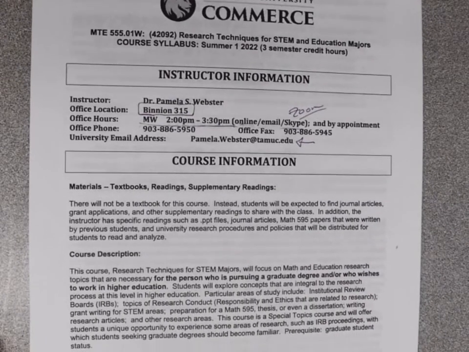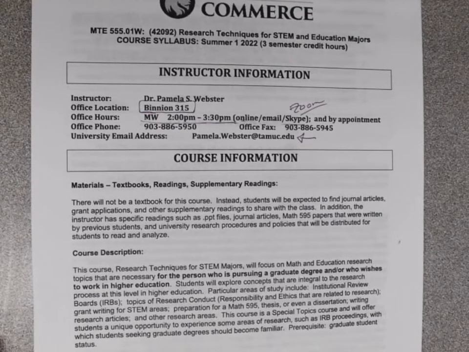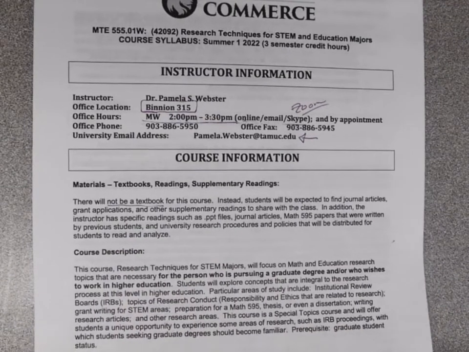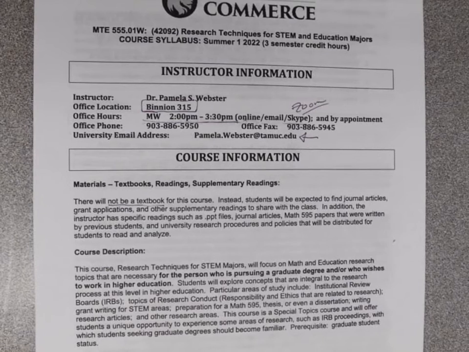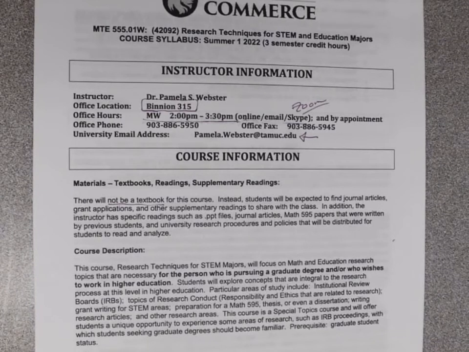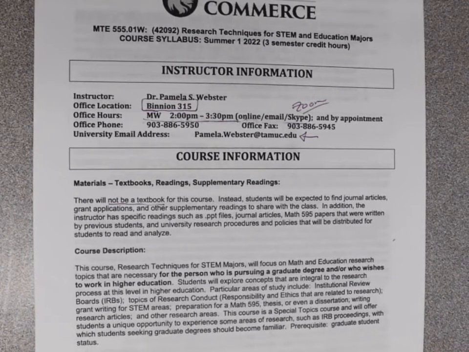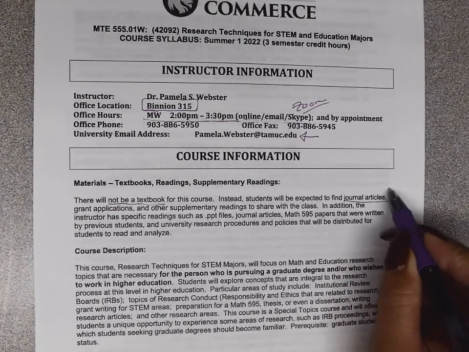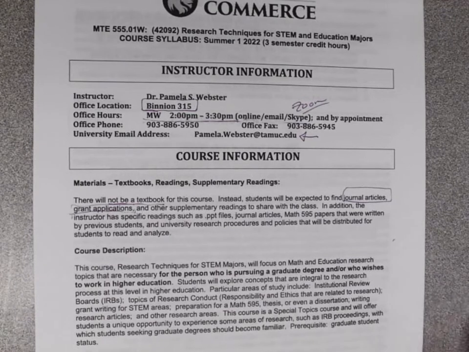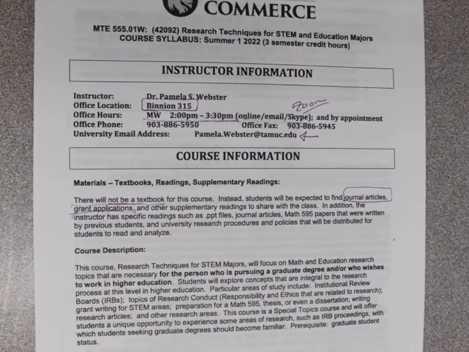The nice thing about this course, Research Techniques for STEM and Education Majors, is that there is no textbook, so you do not have to purchase anything. We're going to be finding online, in the library, whatever resources you have to find. We're going to be finding journal articles, grant applications, and other things that I ask you to find during the semester, like IRB procedures and stuff like that.